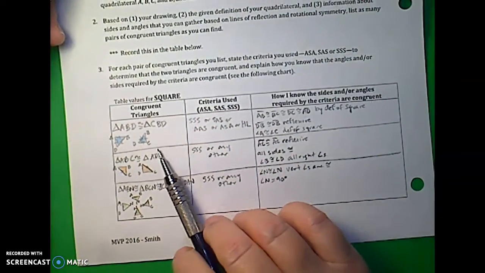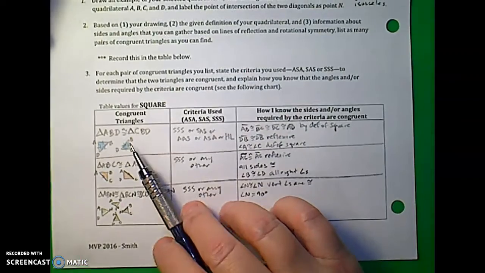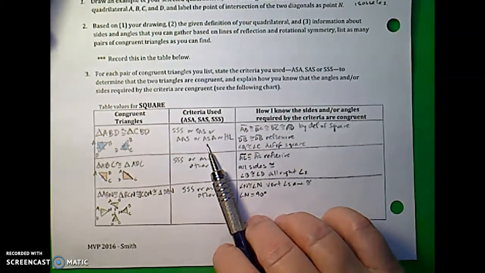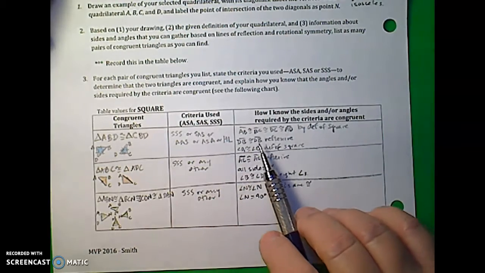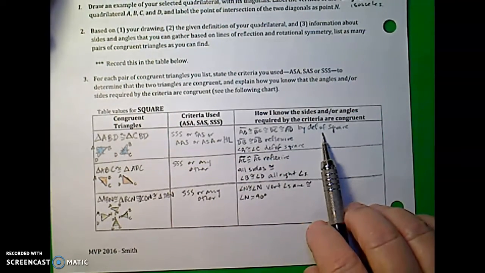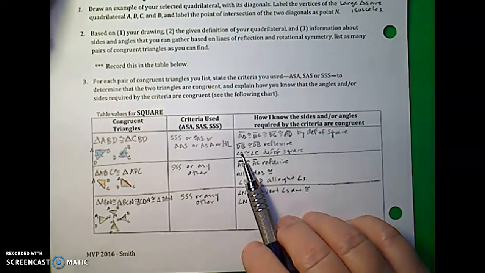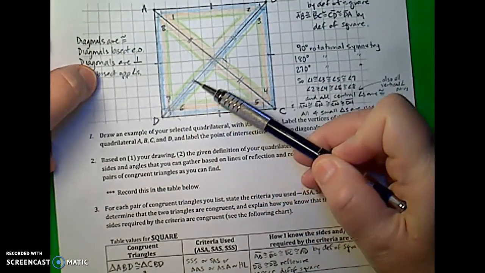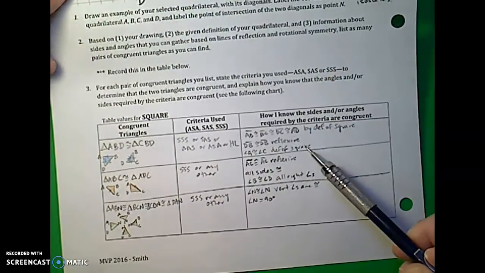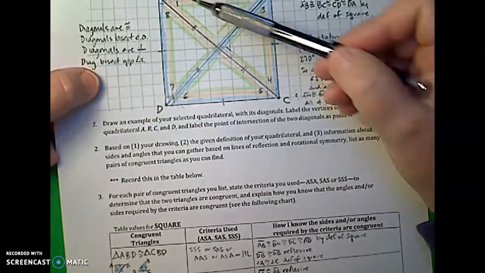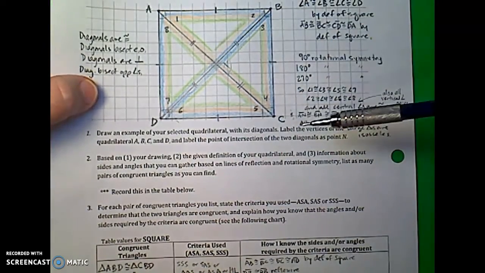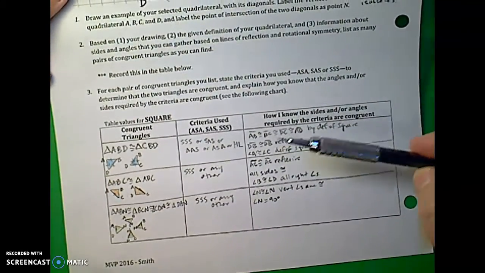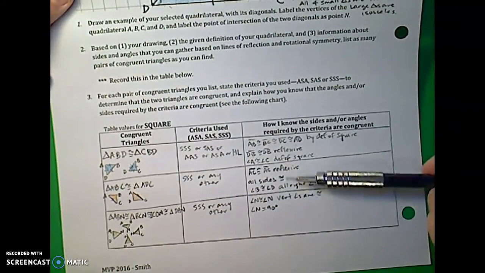Anyway, what criteria could be used to prove these are congruent? Actually, any of our triangle congruence theorems would work, just because there are so many markings on these. We have the sides being congruent by definition of a square. We have the shared side, DB, is congruent to itself by the reflexive property. And angle A is congruent to angle C. That is also by definition of a square. All the vertices are congruent. And that would be enough to give you that one, what I just picked.